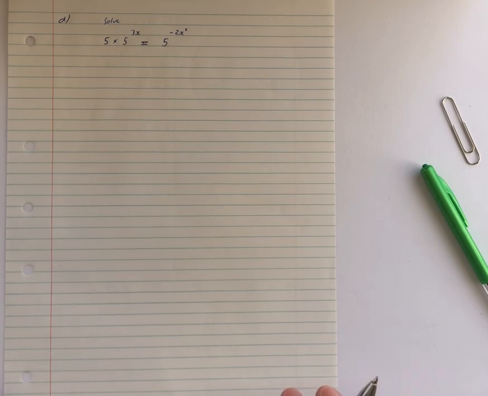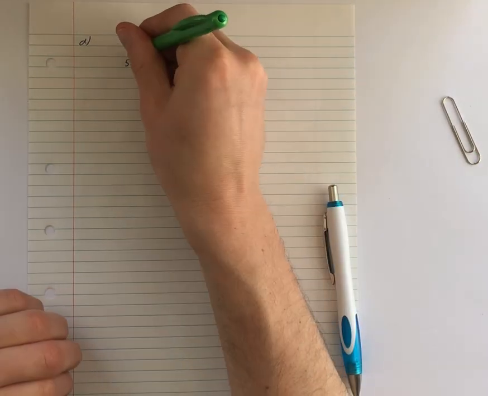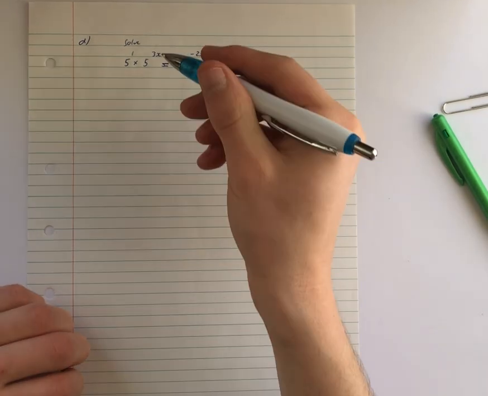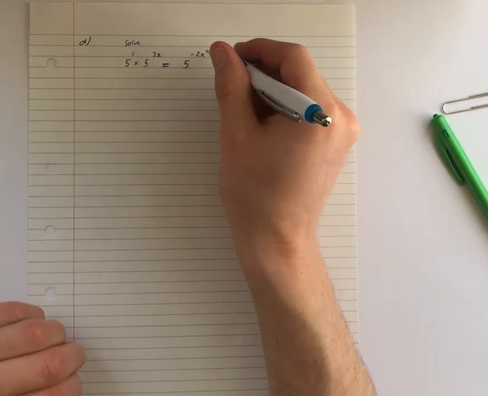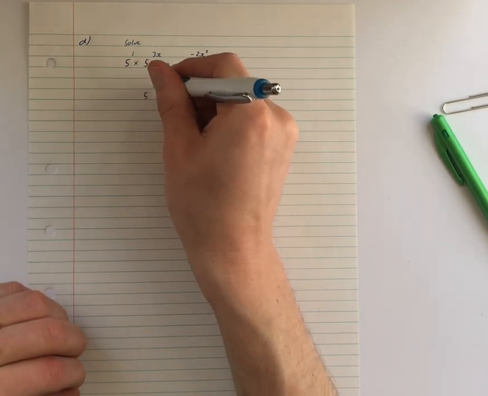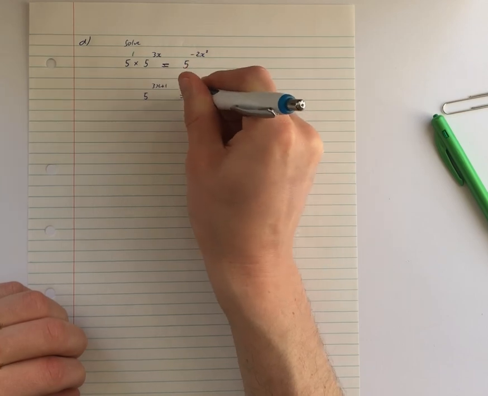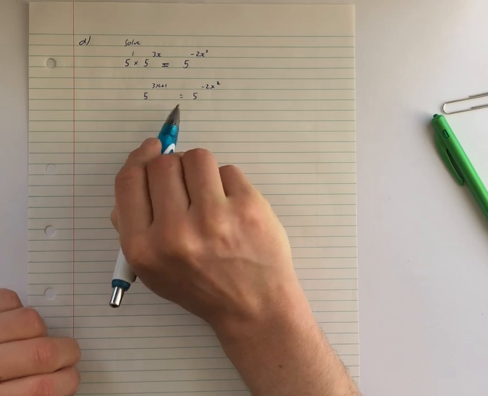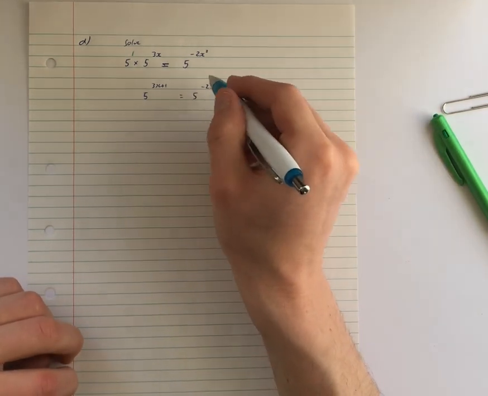All right, I think this is the last question. Yep, last one. So this MCAT's really ended on some pretty big questions actually. So we want the base numbers to be the same. So we've got 5 to the 1 times 5 to the 3x equals 5 to the negative 2x squared. So when the bases are the same, we can add powers. 5 to the 3x plus 1 equals 5 to the negative 2x squared. So not much work to get a single base on each side. Now the powers can be equated.